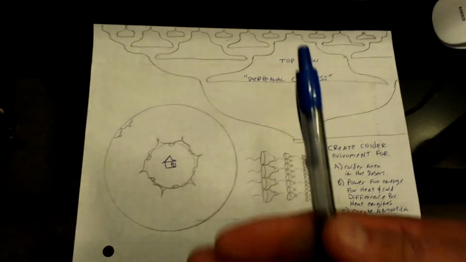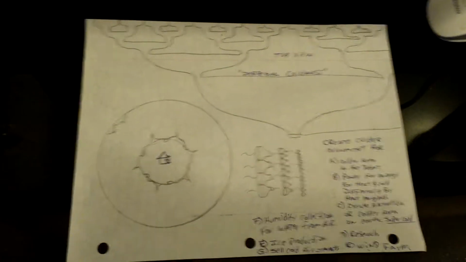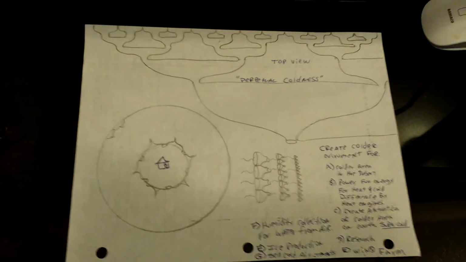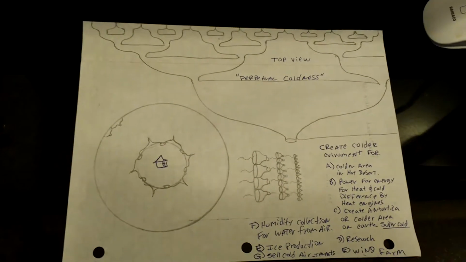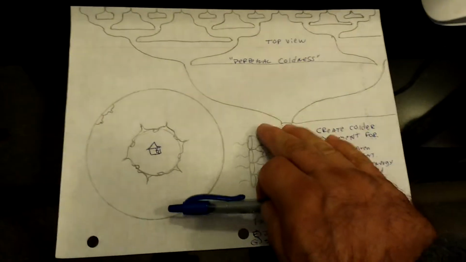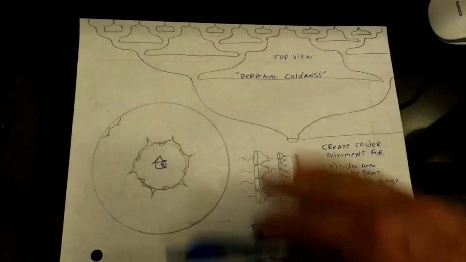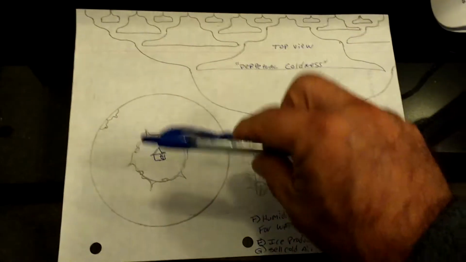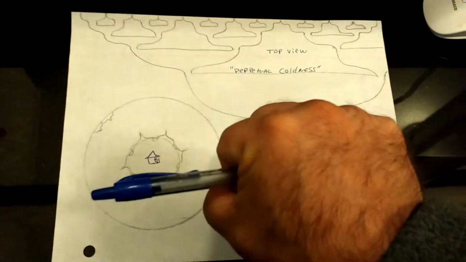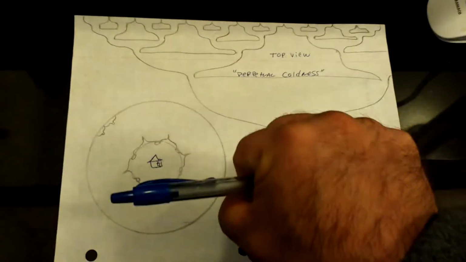So I'm just inventing a new power source, inventing a new form of creating cold air. And this system, just the way it is right now, it could be more advanced later on, but at this point, this is just a system to condense the air and concentrate it and make it colder.